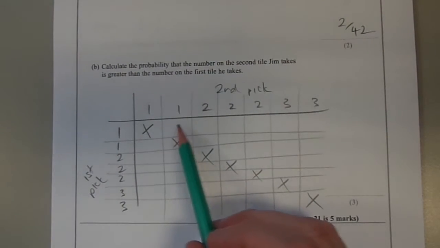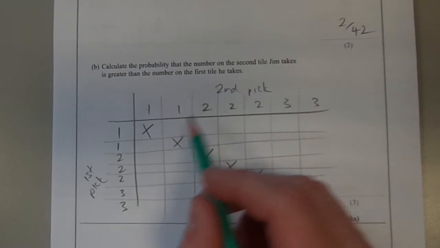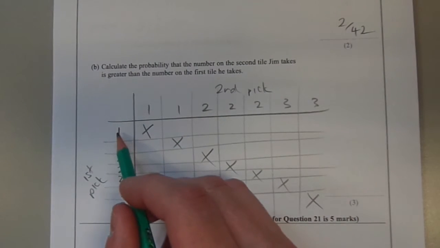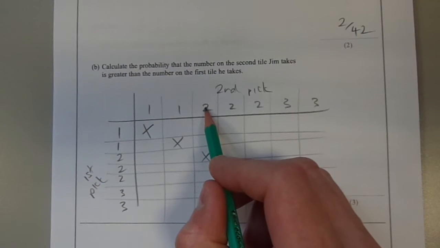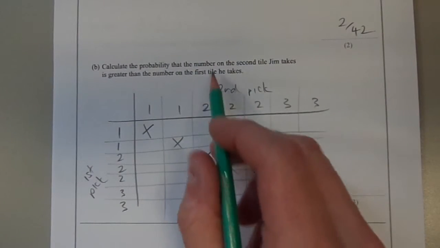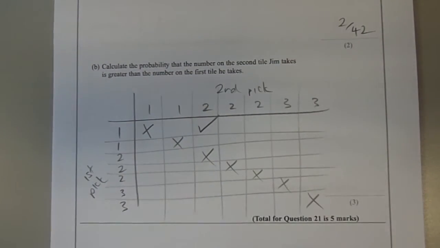Now, all of these squares, all of these spaces in the sample space diagram represent a different outcome. This one, for example, is picking a 1 on the first time and then picking one of the 2's the second time. And that does satisfy the condition, the number on the second tile being greater than the number on the first tile. So that one is one possible outcome.